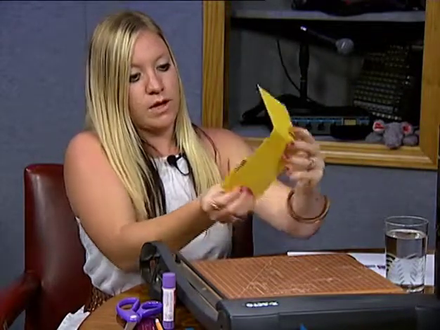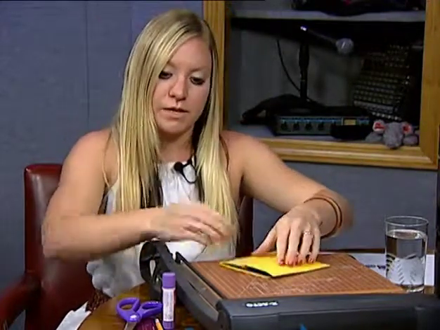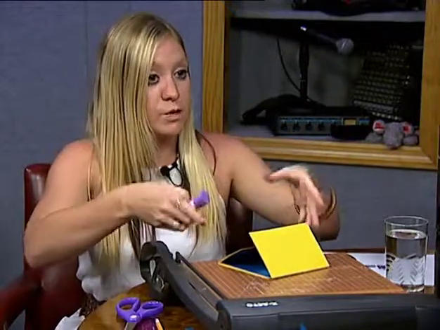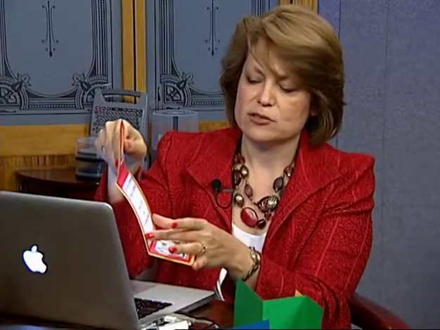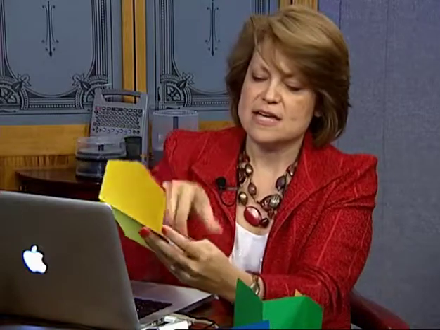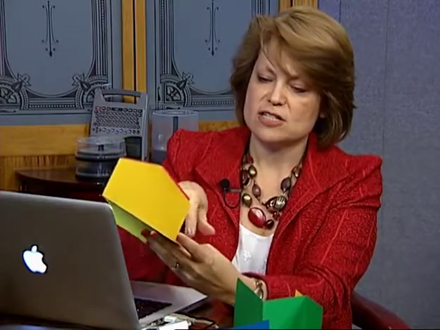Oh, terrific. Okay, so the next part would be to glue it down. And then you would print whatever it was that you would like to print in the areas on the invitation. So I'm going to be printing something for the middle. We're having a little square here. Now, if the yellow was 5 inches and the red was 4.5, this next white one would be just a 4 by 4 square.